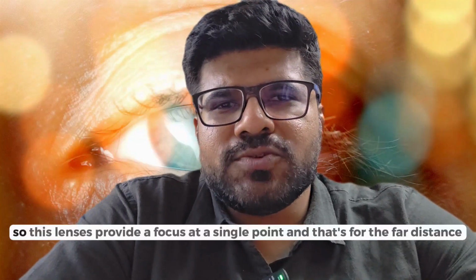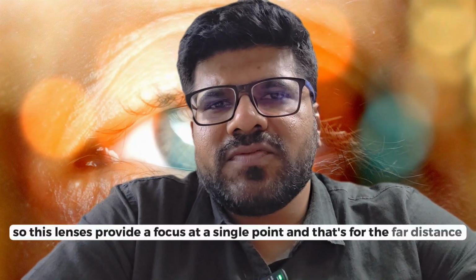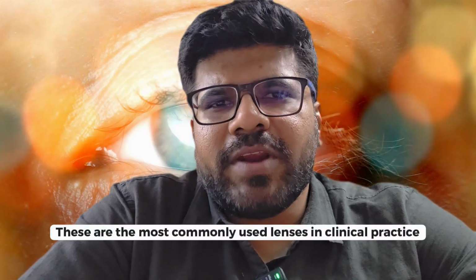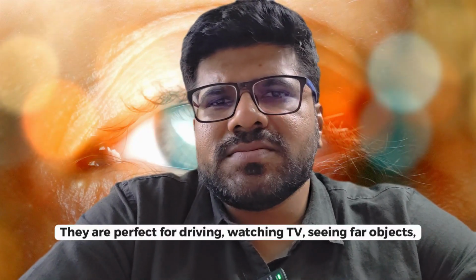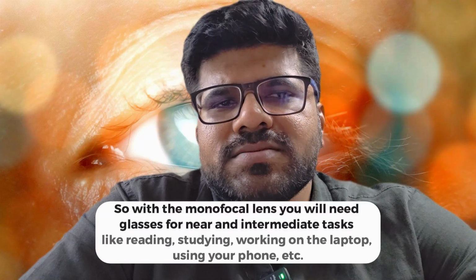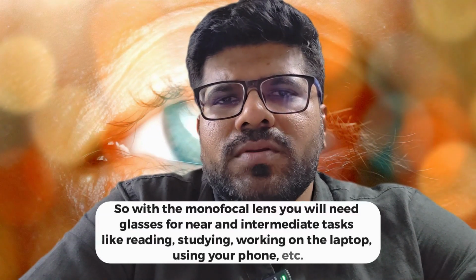Mono means one, so these lenses provide a focus at a single point, and that's for the far distance. These are the most commonly used lenses in clinical practice. They are perfect for driving, watching TV, seeing far objects. So with the monofocal lens, you will need glasses for near and intermediate tasks like reading, studying, working on the laptop, using your phone, etc.